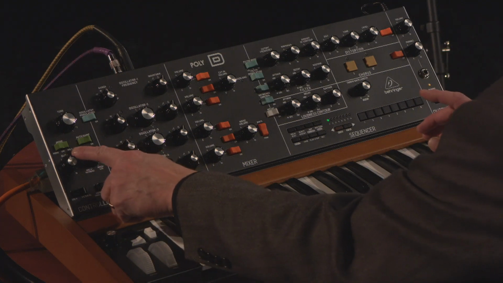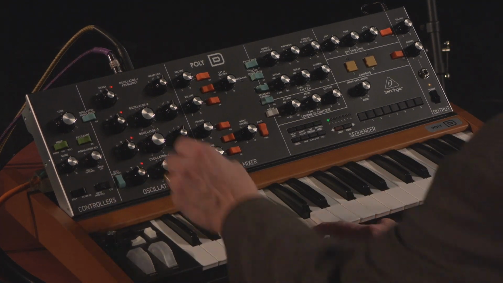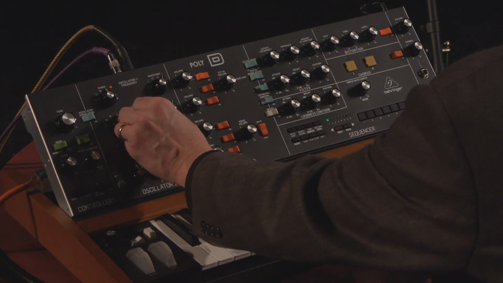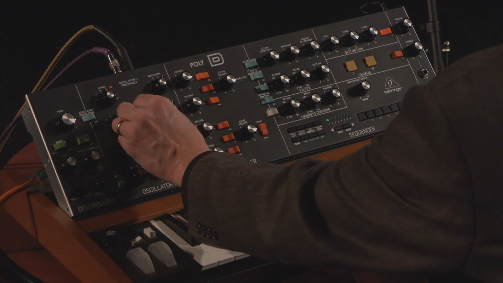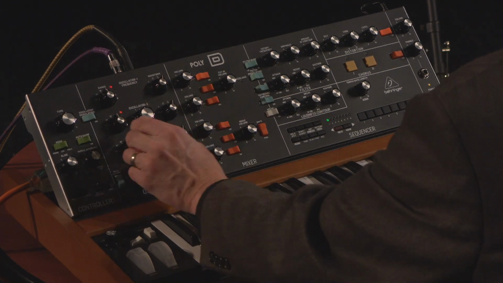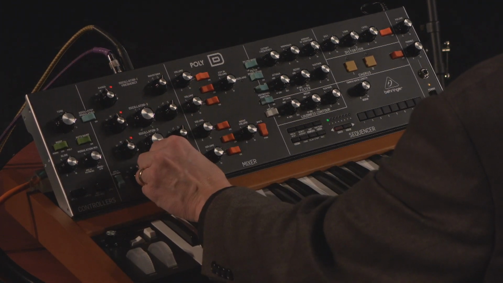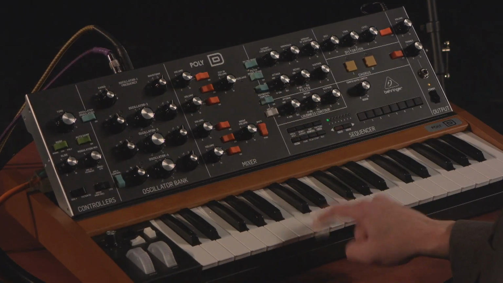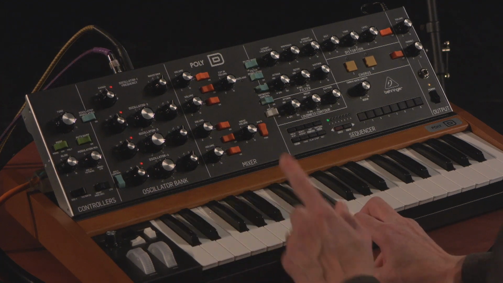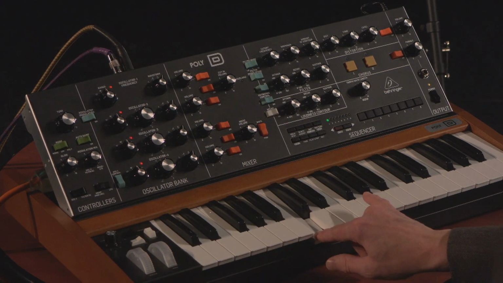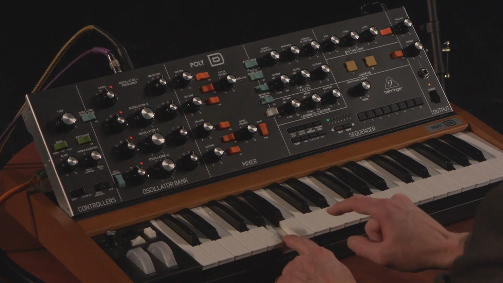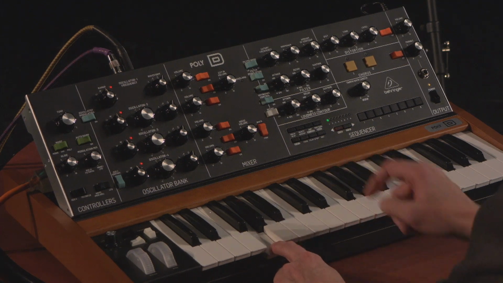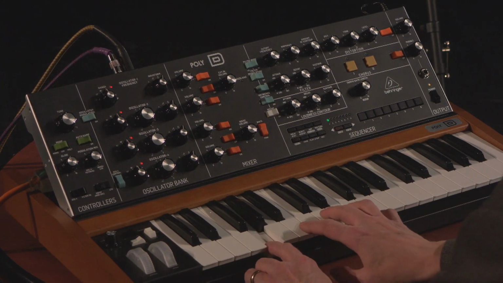If I now switch it from poly back to mono, I'm gonna hope it's tuned up better than this. Now, all four of those oscillators are stacked up on this one note. What happens if I play a second note? It just goes to the second note and drops the first one. This actually can be a pretty cool effect if you know how to play it.